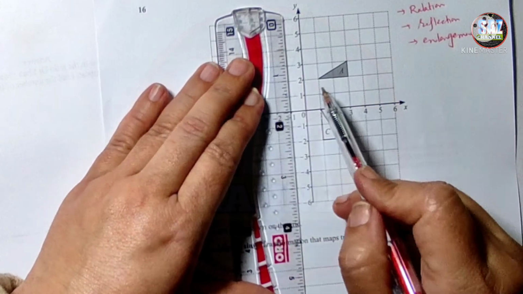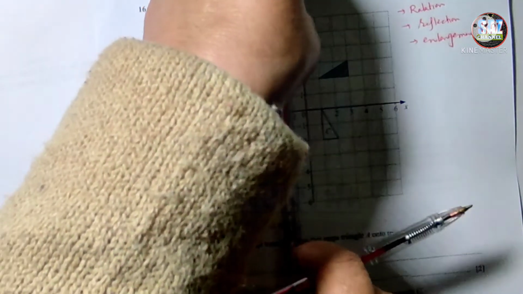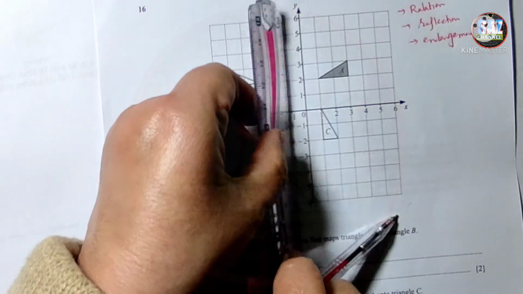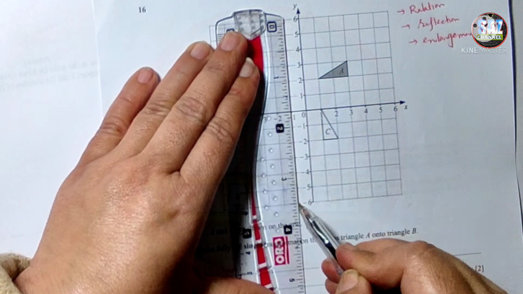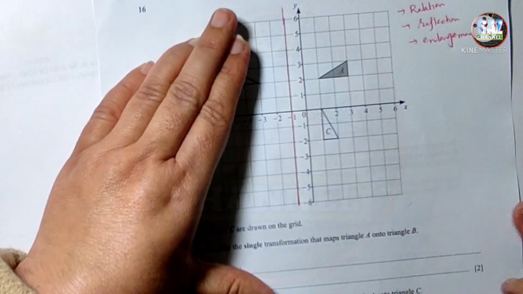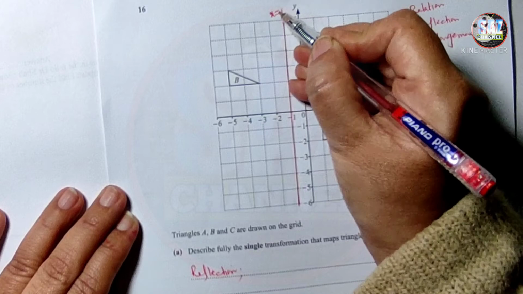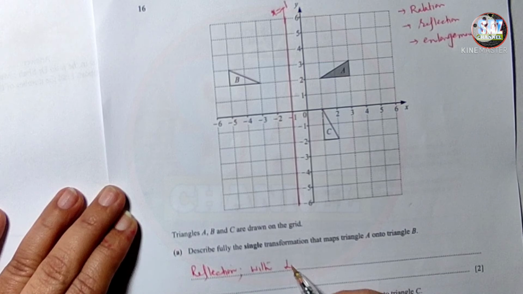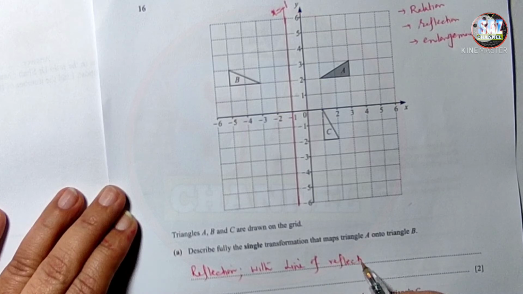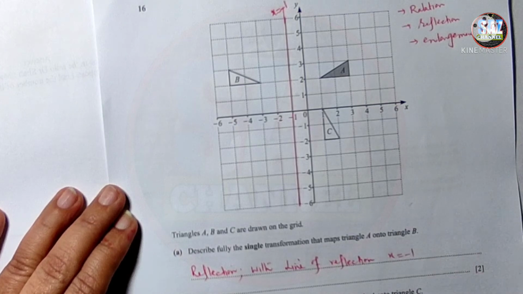You can see that there is a 2 units gap from this point, and now let me hold the ruler in this way, and again a 2 units gap from this point. So here the equation of reflection is x equals -1. x equals -1 is the line of reflection or axis of reflection. I hope this part is clear to all of my students.